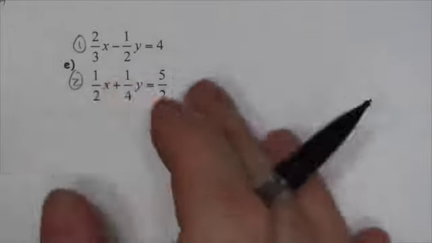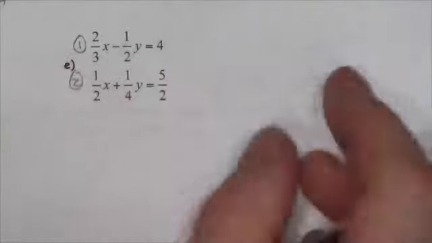So what we're going to do to start off with is pick common denominators, and we're just going to change these equations here.